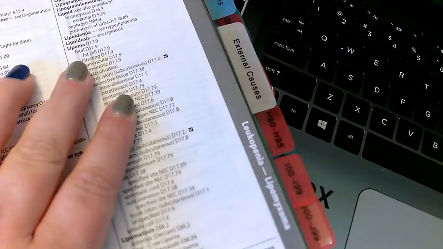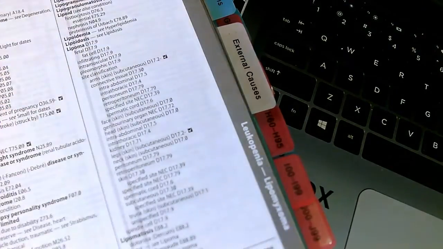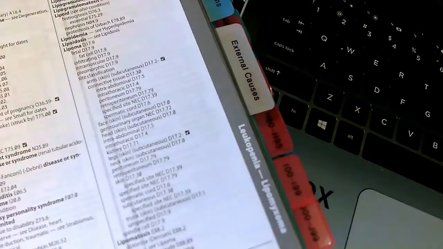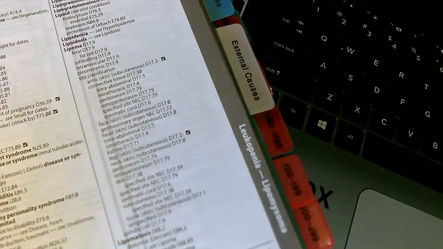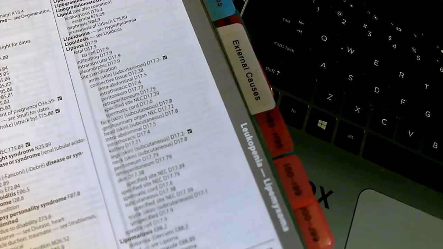So here's your lipoma. It's D17.9. It doesn't give us a body part, so we're just going to go with lipoma. So I wrote down D17.9 to reference in the tabular list when we move on. And then for leiomyoma of the uterus, I looked that one up in the Neoplasm table.